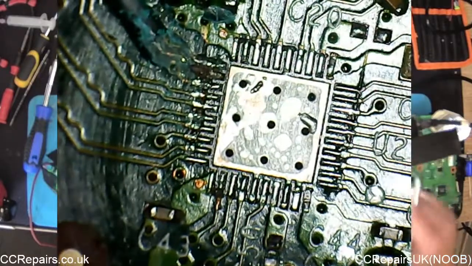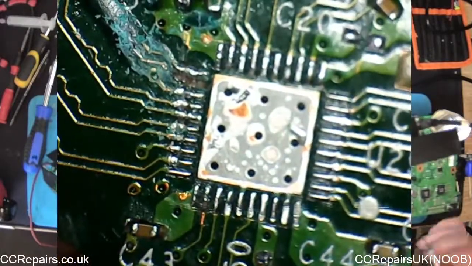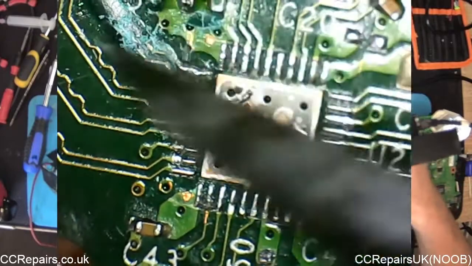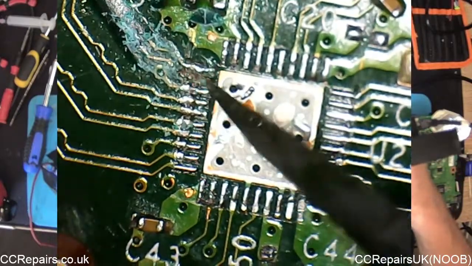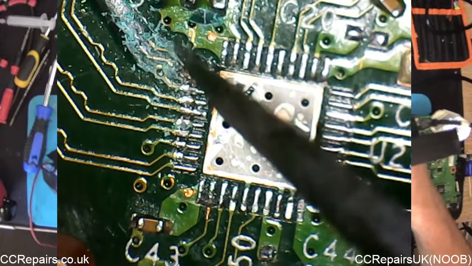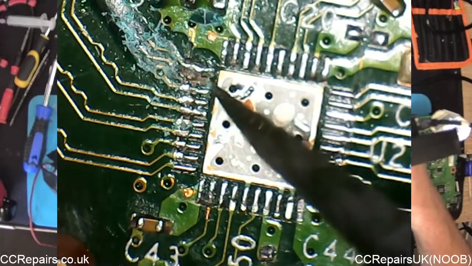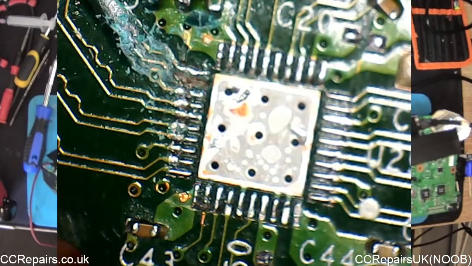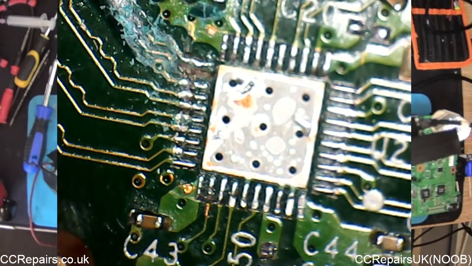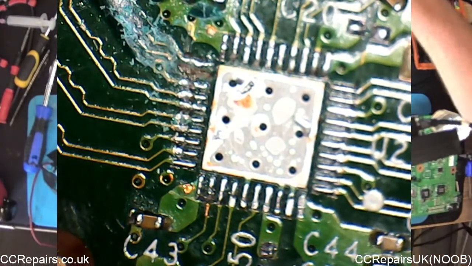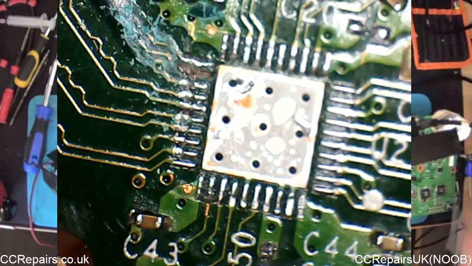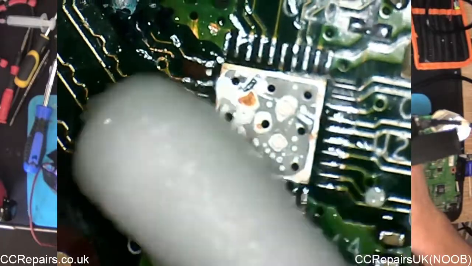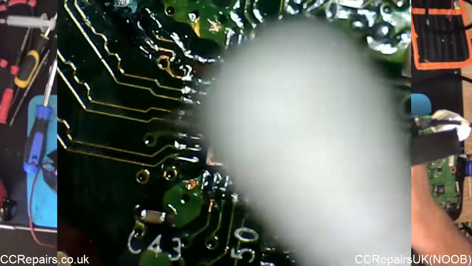Phil, when doing trace repairs on stuff like this, is it better to put the wire in first or put the wire in after the repair? If that makes sense. I know what I mean. As long as I know what I mean.